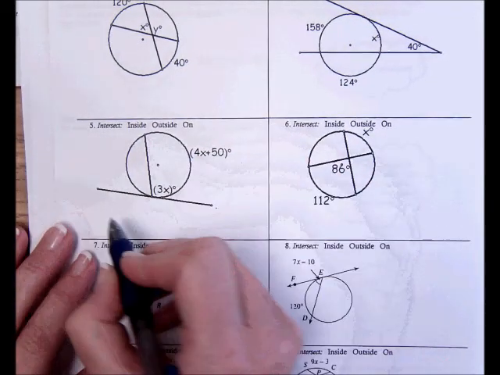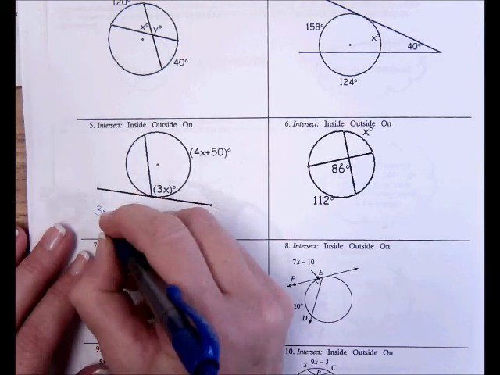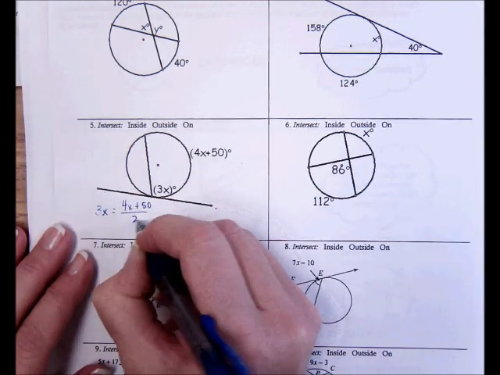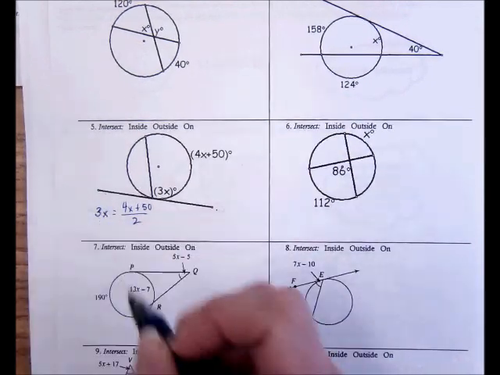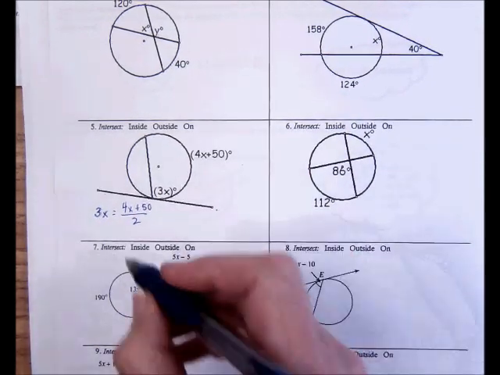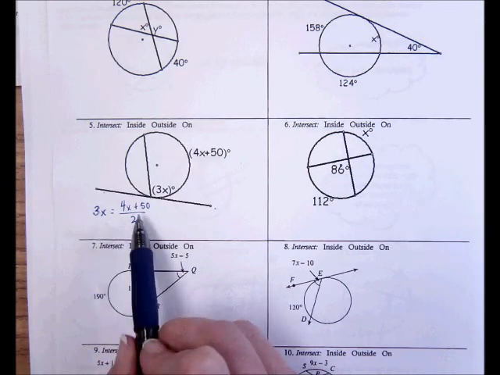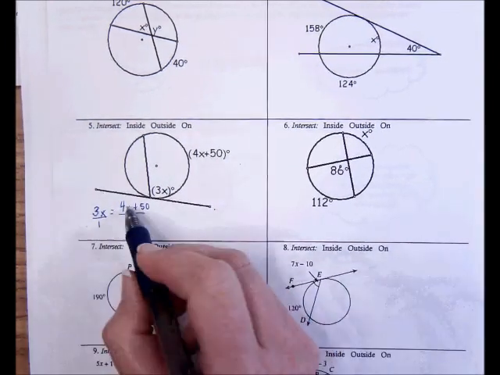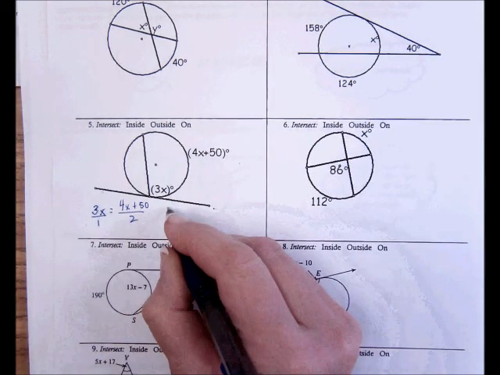I'm on page 8 and I have two examples, number 5 and number 8, that are like this. This is a chord with a tangent line. So I know that my angle measure 3x is equal to half of my arc measure.